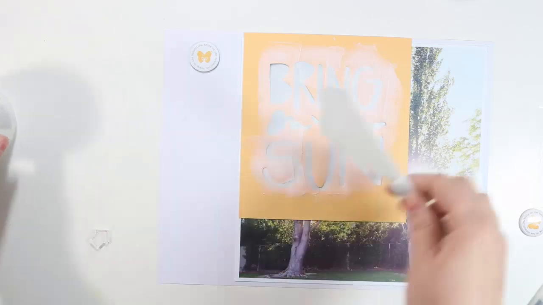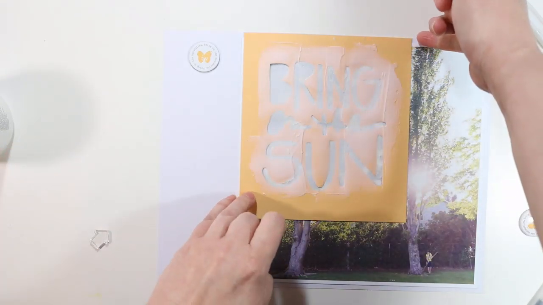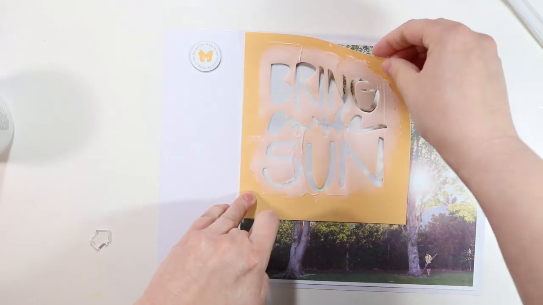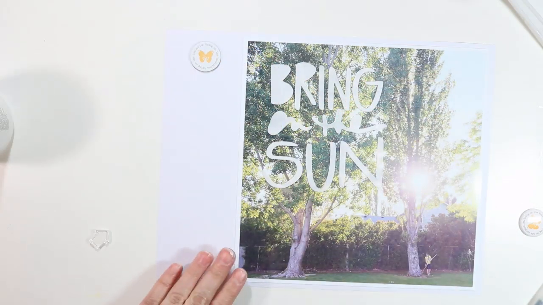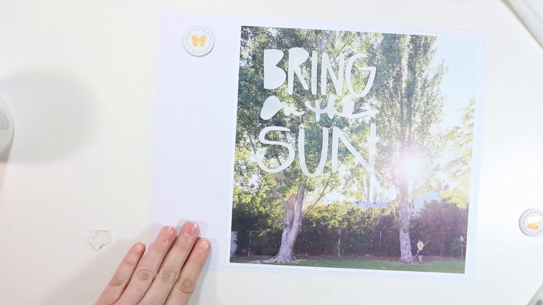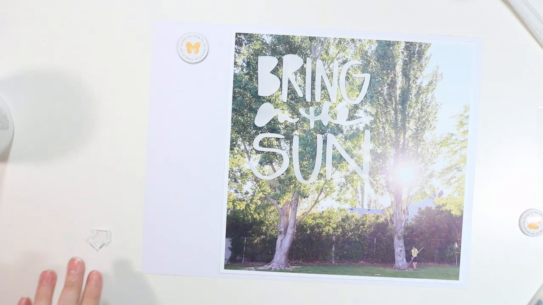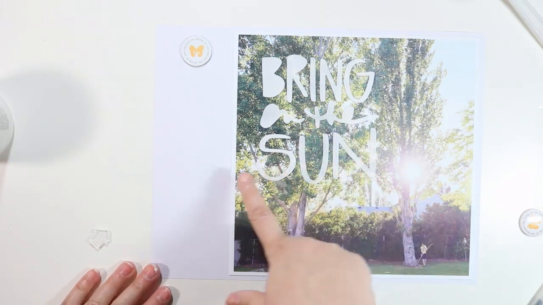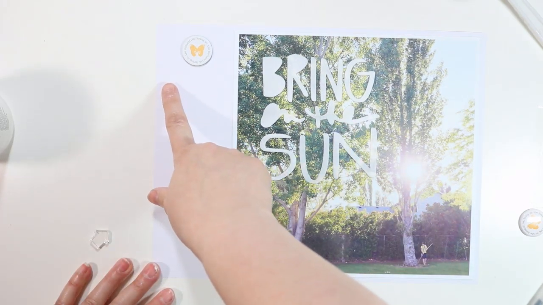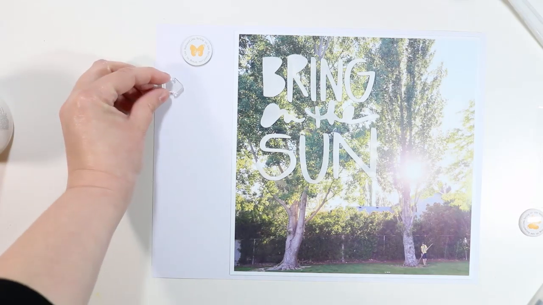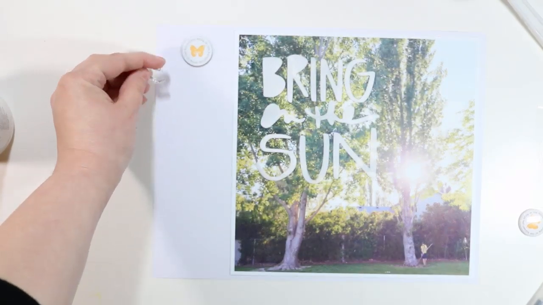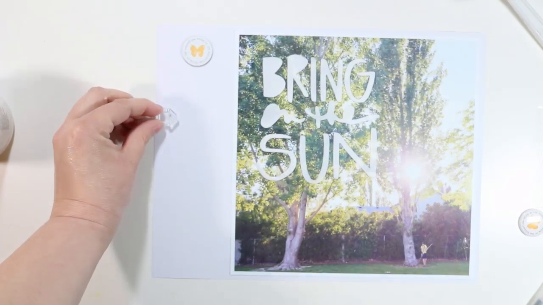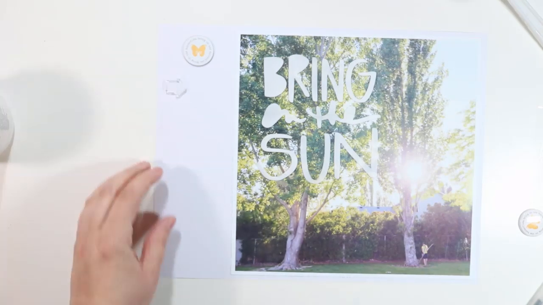Okay, so that's going to be good. Can lift off my stencil now. And that looks super, super cool. So now I'm going to let this dry, and I'm going to start thinking about how much room I'll need for each one of these so that I can make my little arrows point to each one and maybe draw some lines as well.